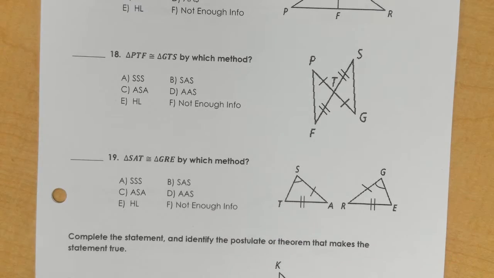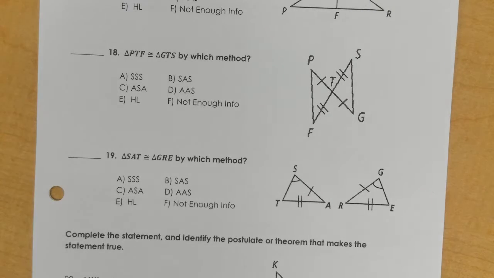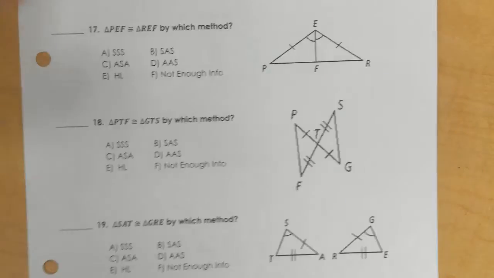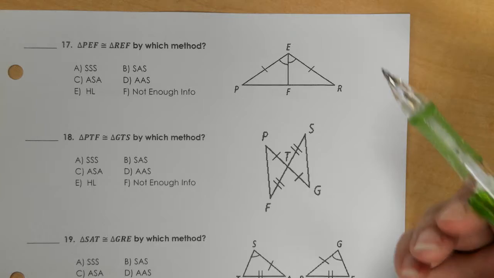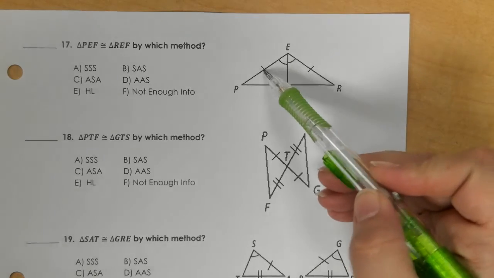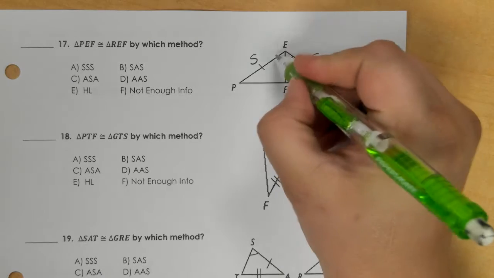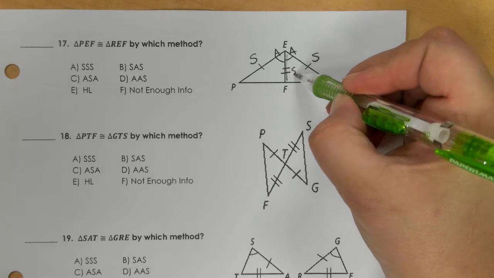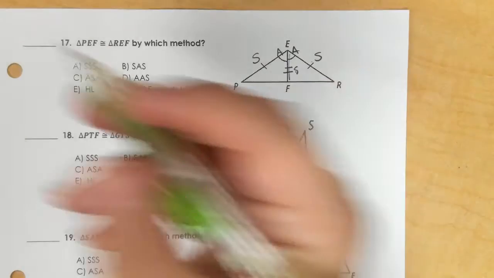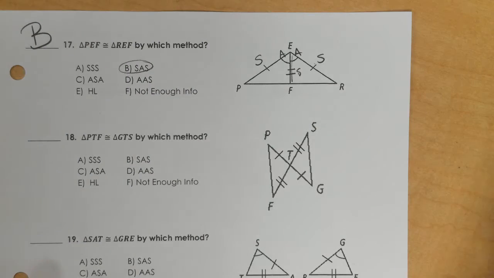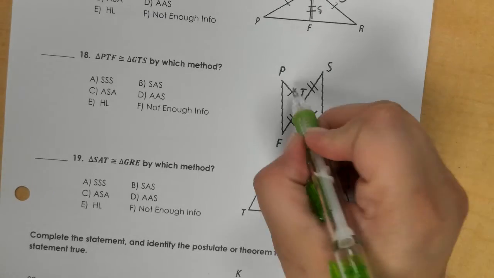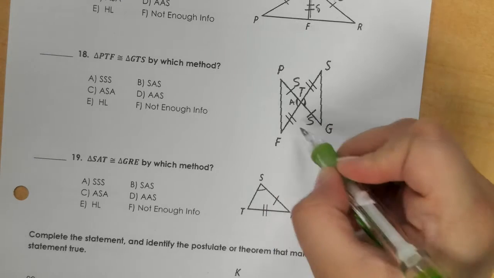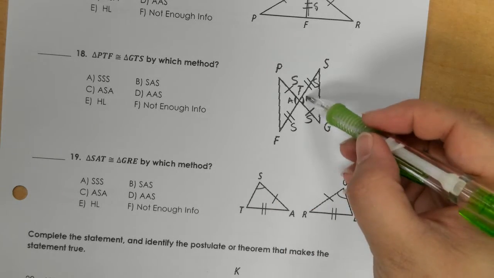Alright, now the next page, we are identifying triangles by their congruency. So, for number 17, it says the two triangles are congruent by which method? So we have the side, we have an angle, and then we have this side that's reflexive to itself. So that's another side. So that's side, angle, side. So letter B. In number 18, we are given a side, an angle that's vertical, so they're congruent, and then another side. So again, we've got side, angle, side.